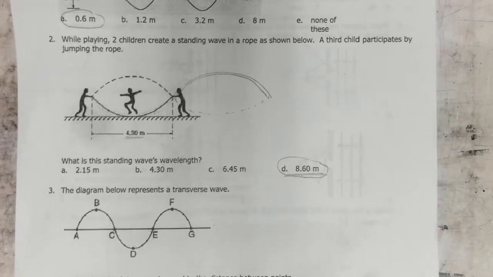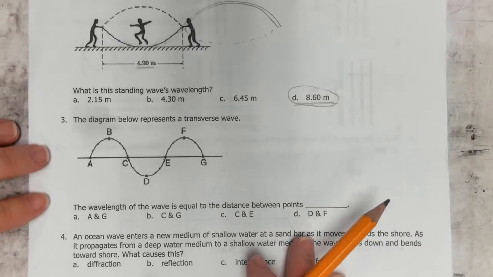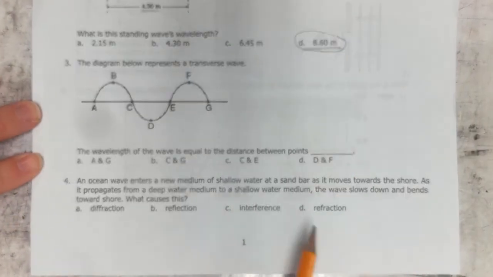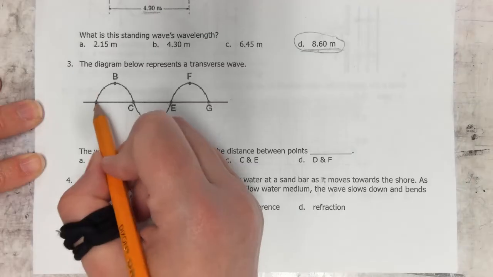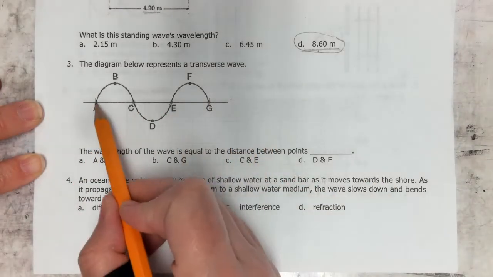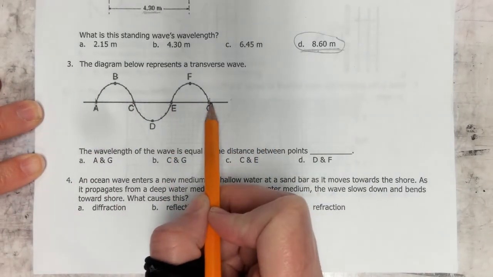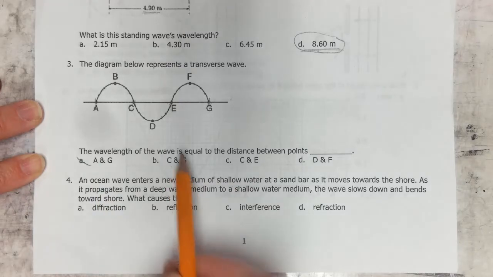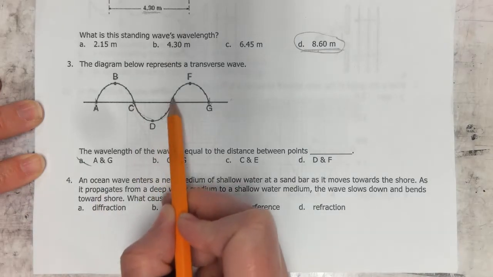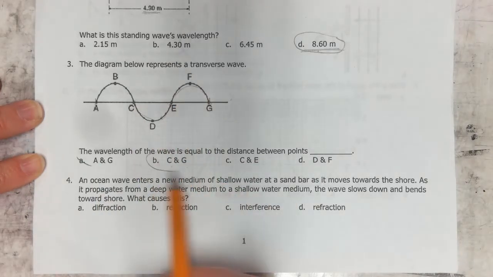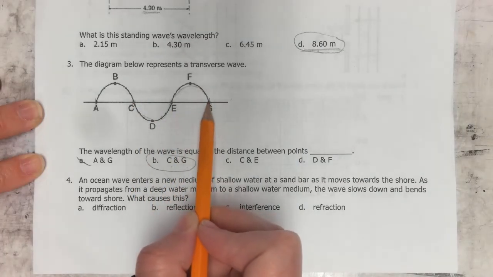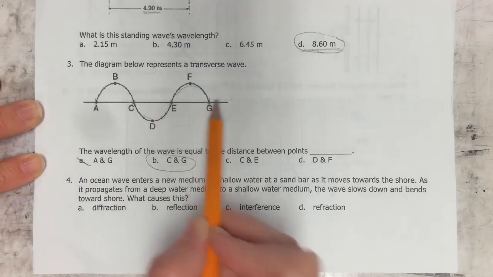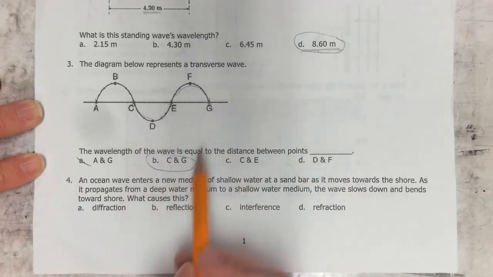Number 3 says the diagram below represents a transverse wave. The wavelength of the wave is equal to the distance between points, and so here you're just looking for wavelength. So A to G is here to here. That is actually 1.5 waves, so it can't be that one. C to G, these 2 points, that is a wavelength because you have C going through the wave in phase at point G. You're back to where you started through one full wave cycle.